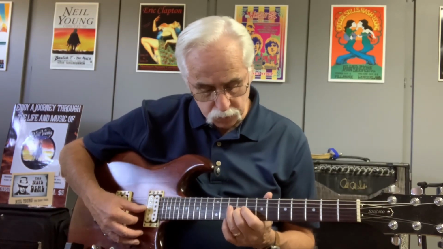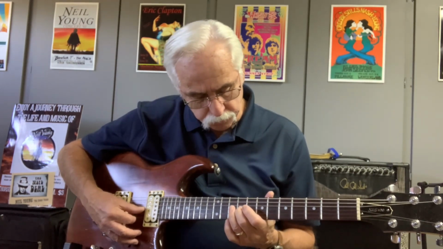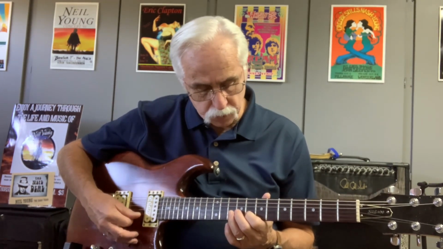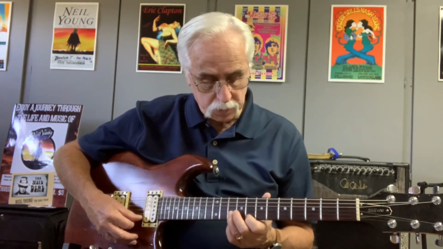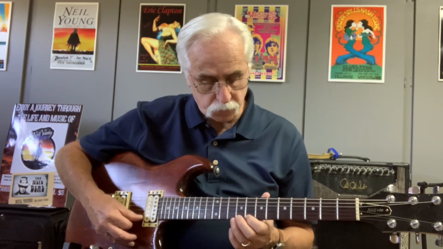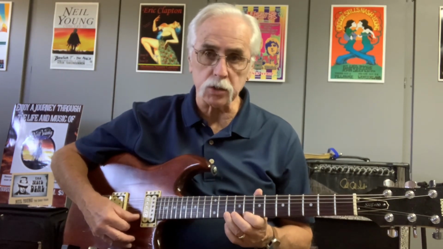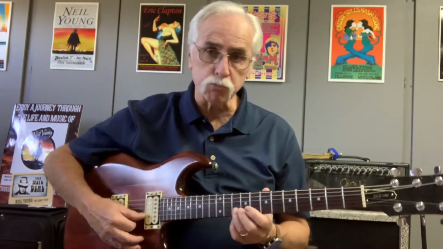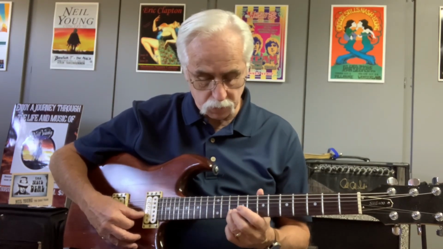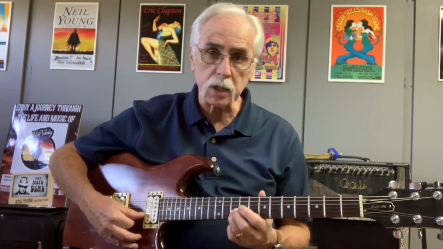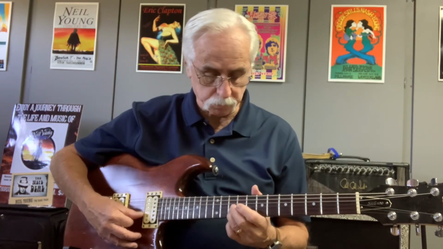There's 5 notes here. We're starting on the 9th fret on the G string, and the 8th fret on the B string, the 10th fret on the B string, the 8th fret on the E string, and the 10th fret on the E string. And the root of this little scale is the A note, the 10th fret on the B string.